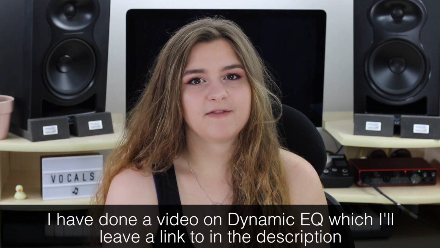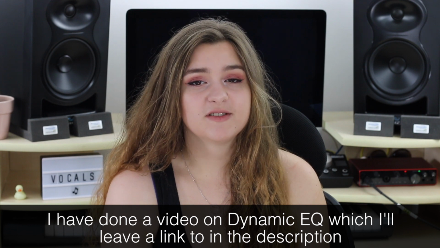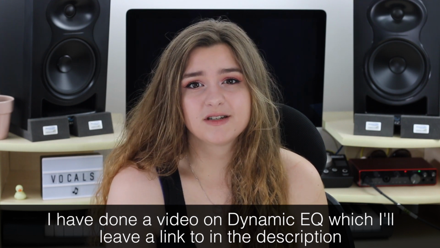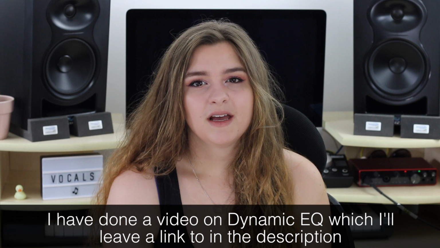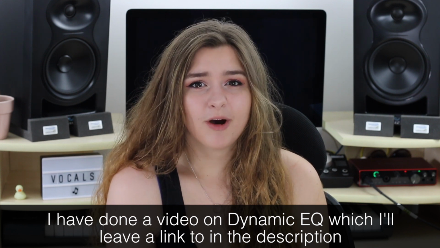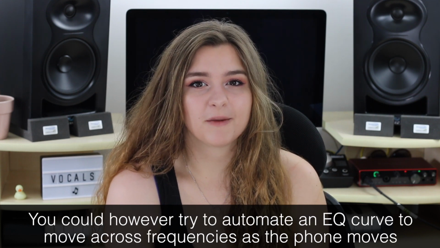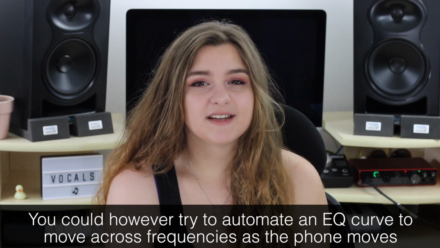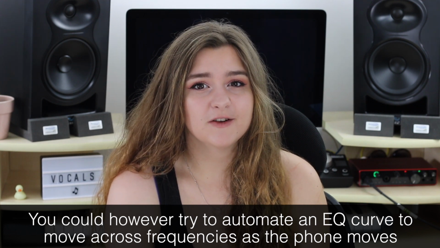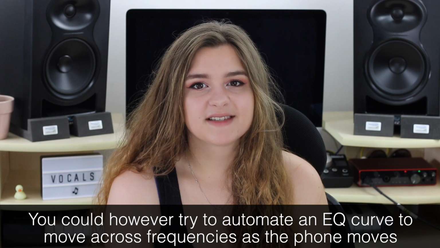I mean, you could use bits of dynamic EQ to try and fix the problems when the movement's introduced, and a bit of volume automation to fix the change in levels. However, in all honesty, it's probably best to try and avoid this problem from the very beginning. And if you do get a vocal sent to you with a lot of movement, again, it's probably best to message the singer and ask them to record it again with less movement.